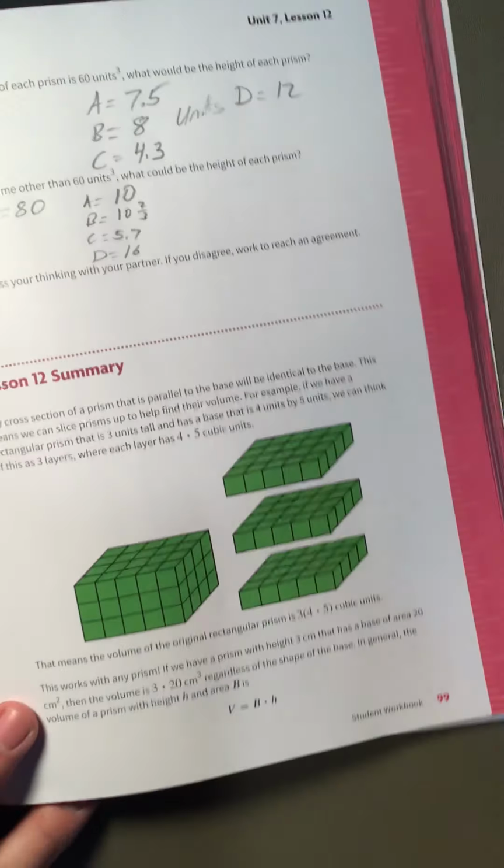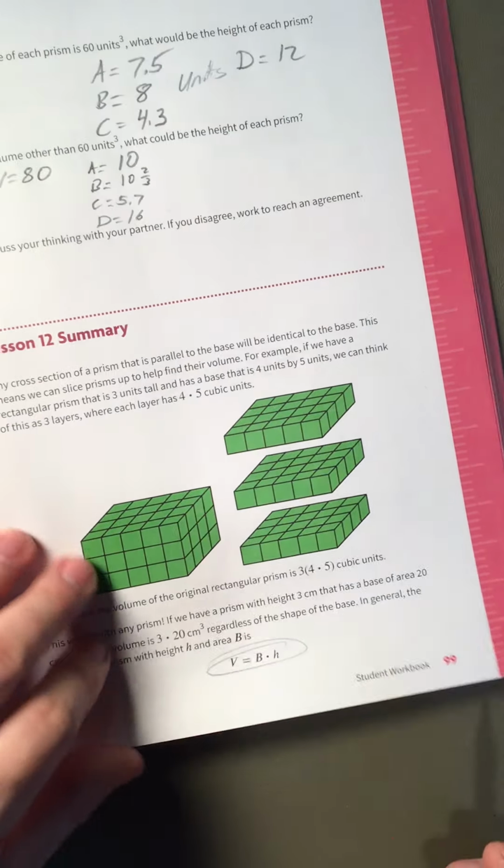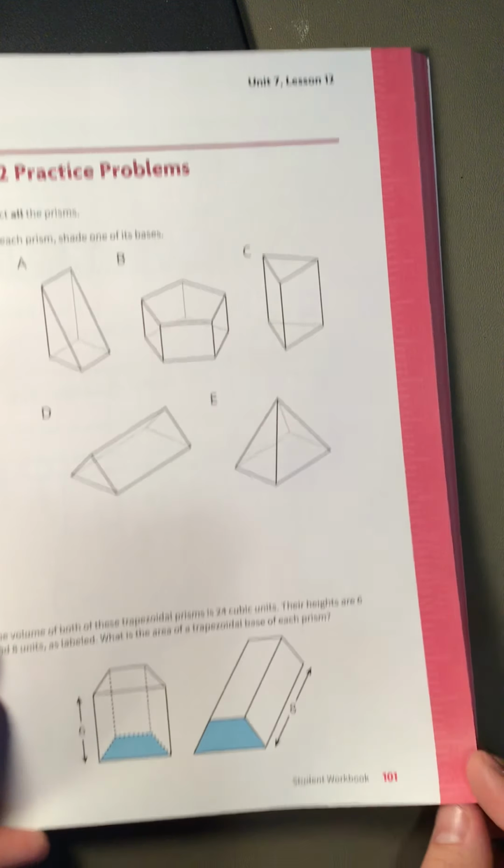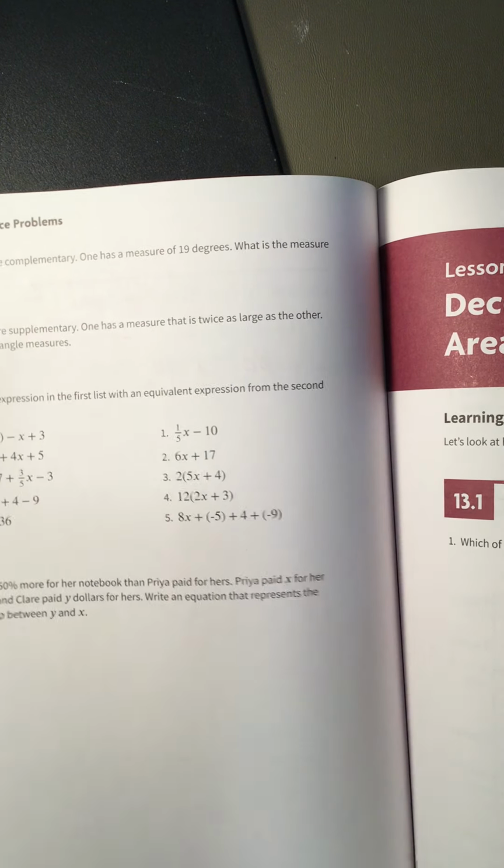All right, again, the summary there, guys. Here's the big equation. Volume equals area of the base times the height. Your assignment will be on page 101 to 102, 6 questions.